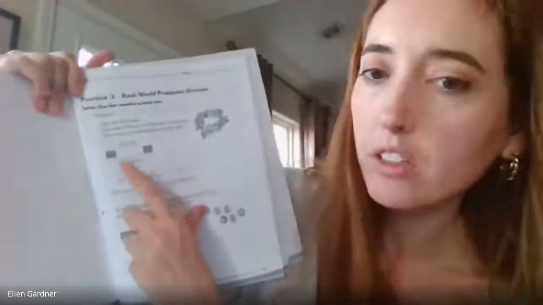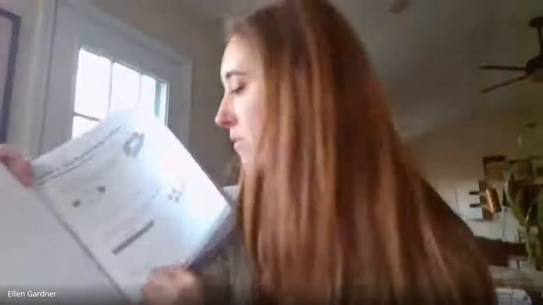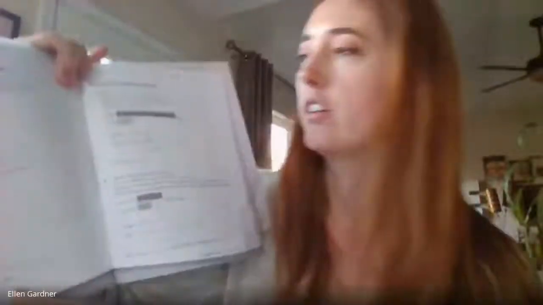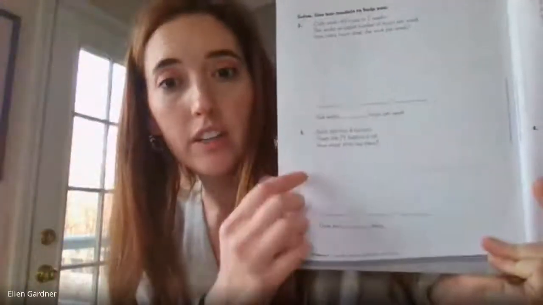So there's an example here and a bar model filled out. You just need to solve it. 75 marbles that you're dividing. With these, you have word problems and answer sentences, but you need to draw the model and solve it.